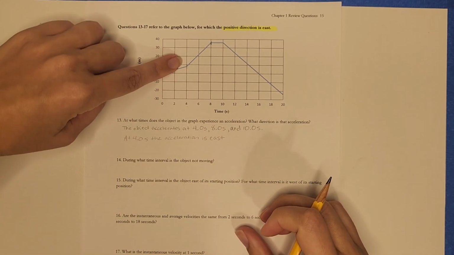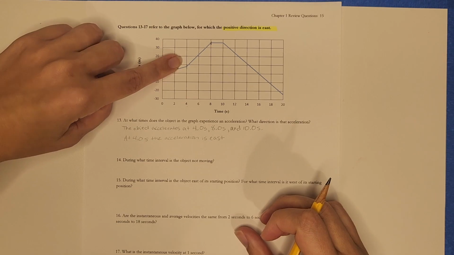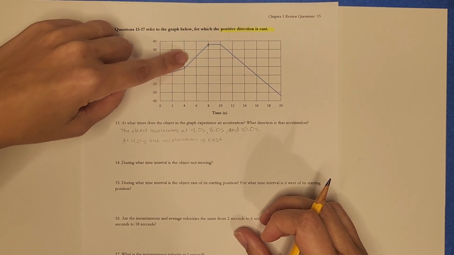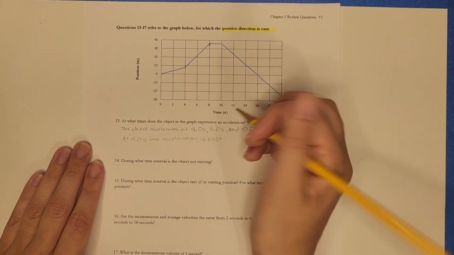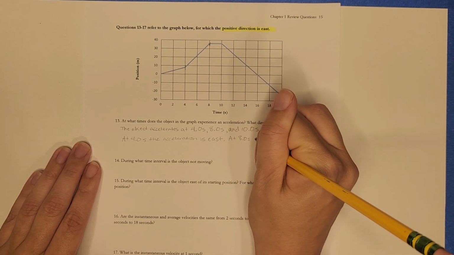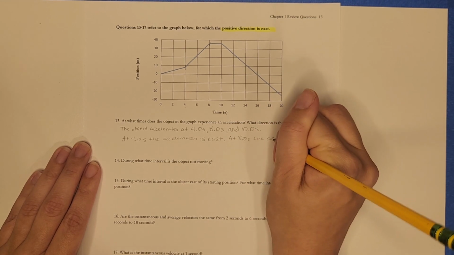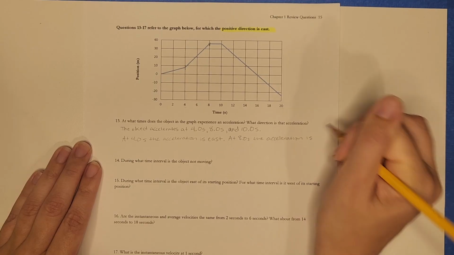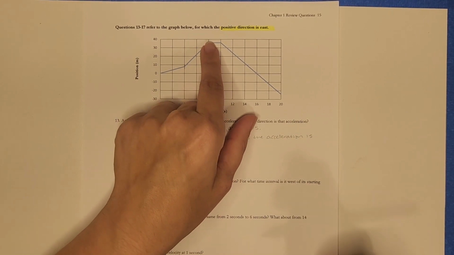Okay, and that's because the slope is increasing. Okay, we're going faster east. At 8 seconds, the acceleration is west.